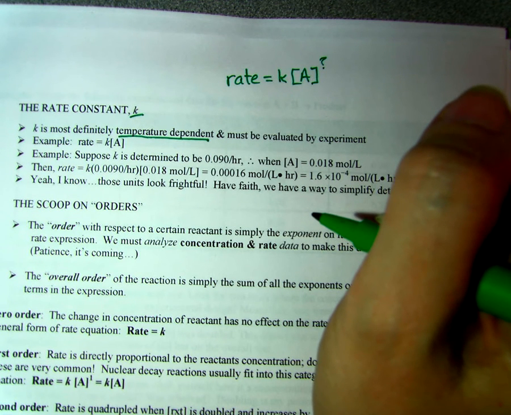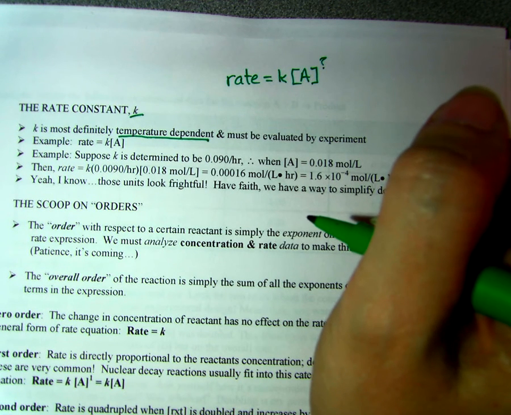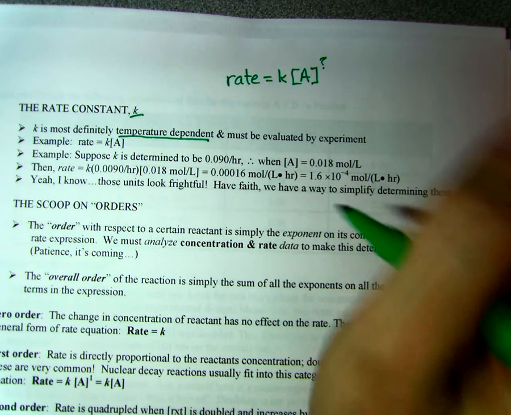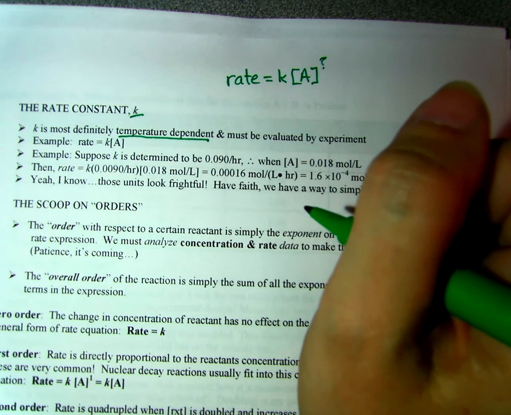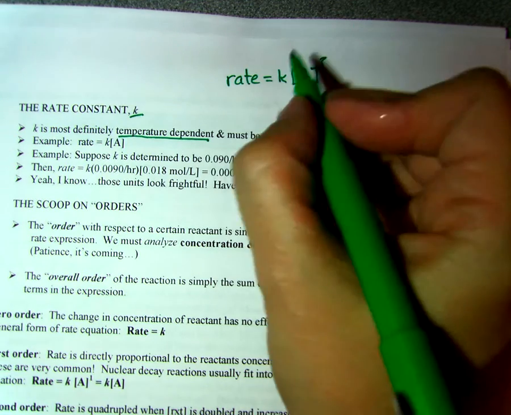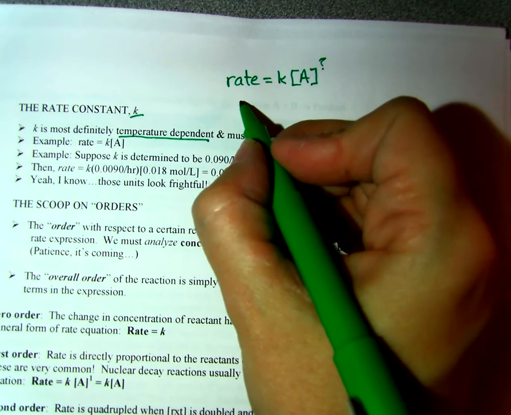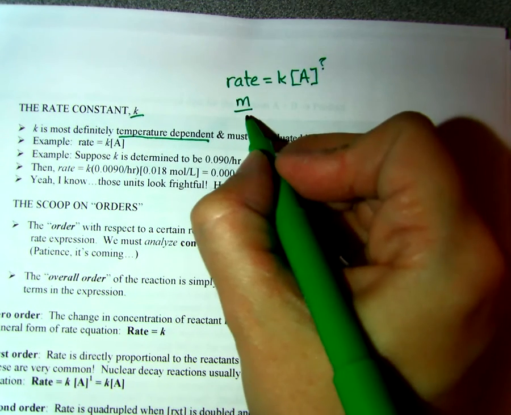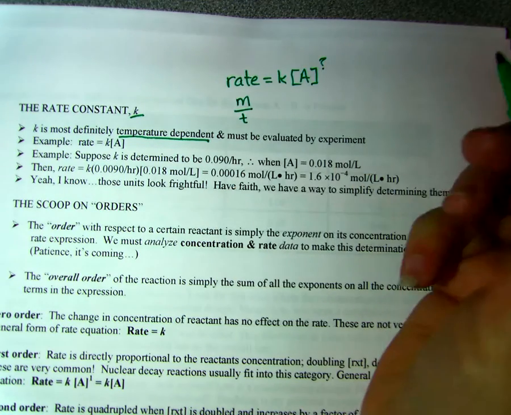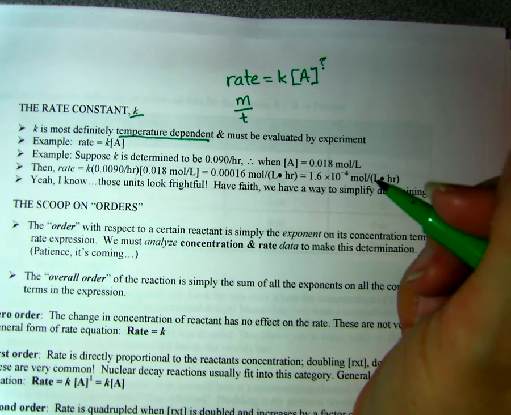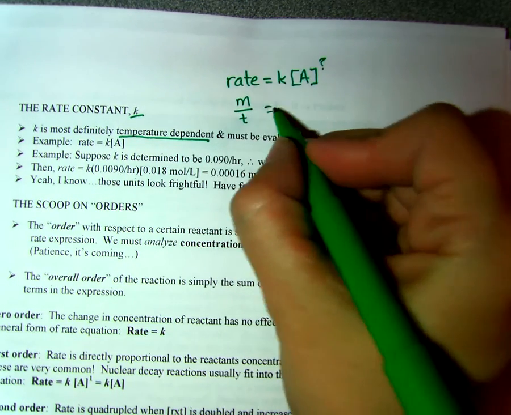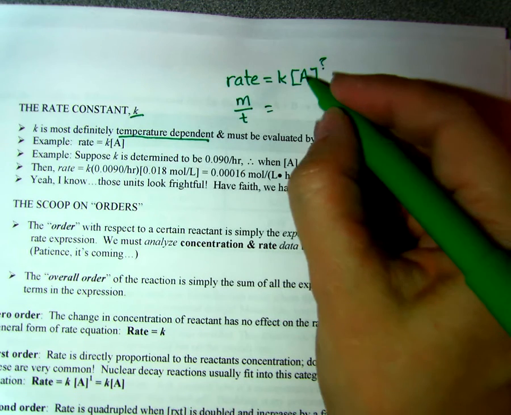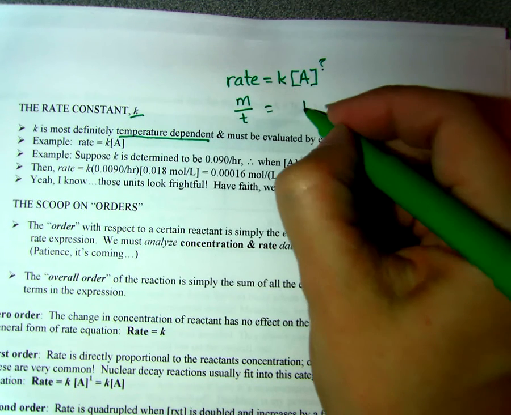In terms of looking at units, be careful about the unit. Okay, and we're going to talk about the units more as we go along. But the rate is typically molarity over time. That's the unit for it. Your concentration is also molarity.